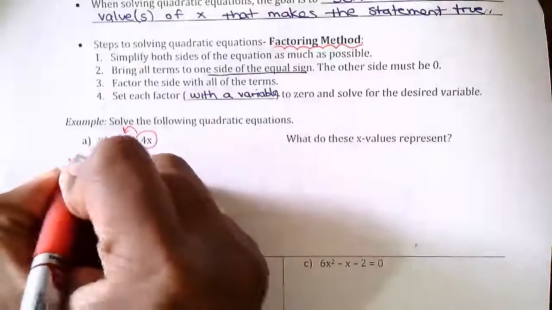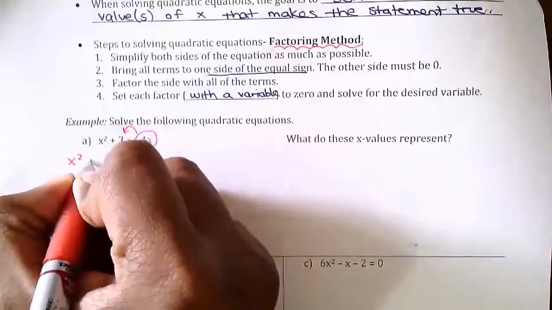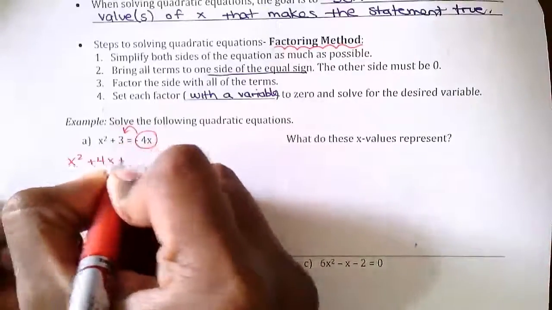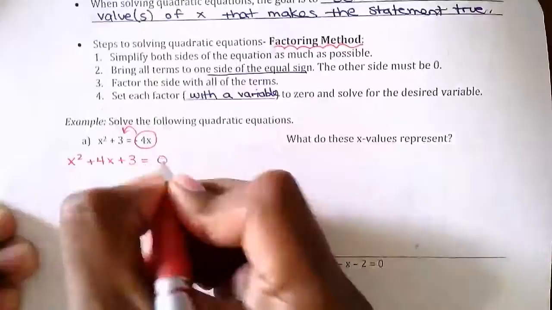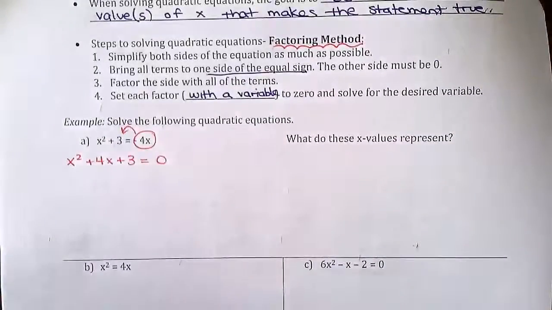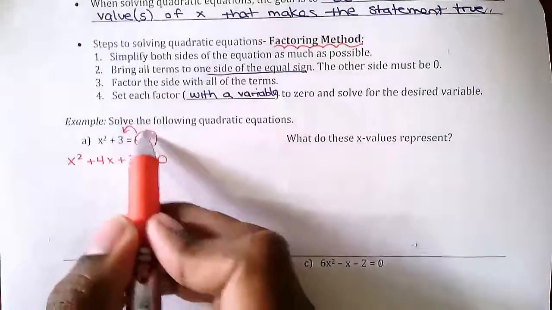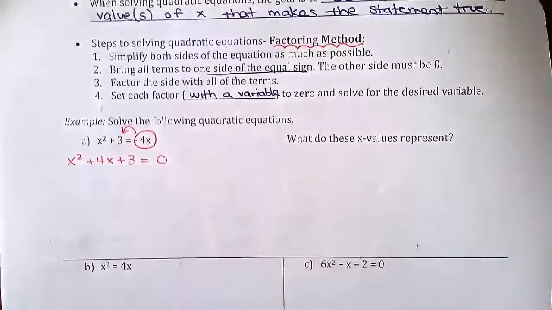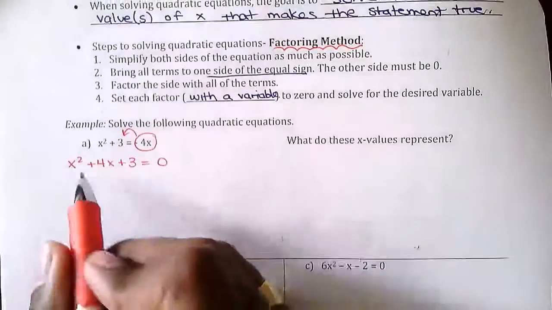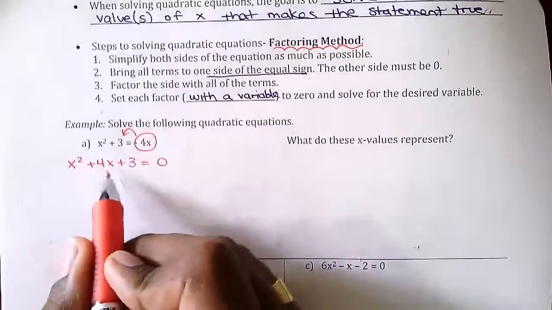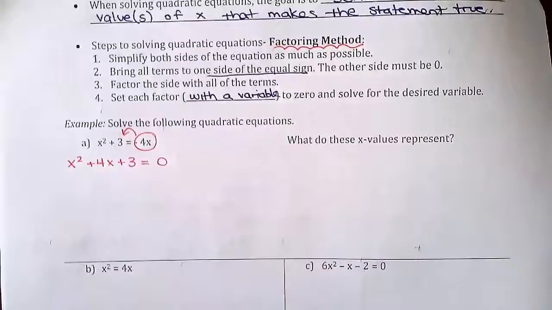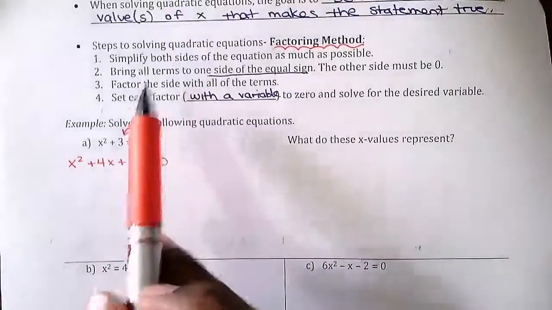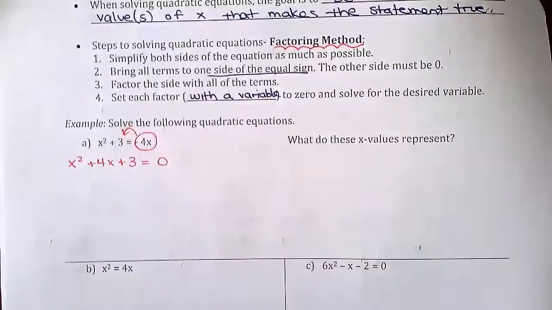So I have x squared plus 4x plus 3 is equal to 0. Notice that I specifically put the negative 4x, which became a positive 4x, in the middle because this form is more familiar to us when we are trying to factor, with the ax squared first, then the bx, then the c.